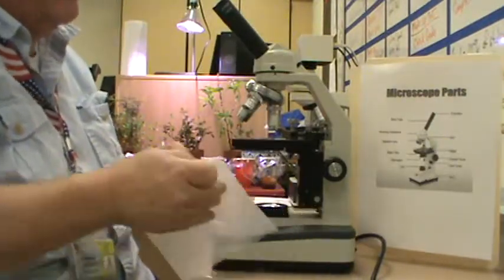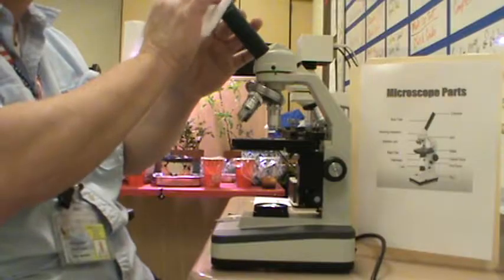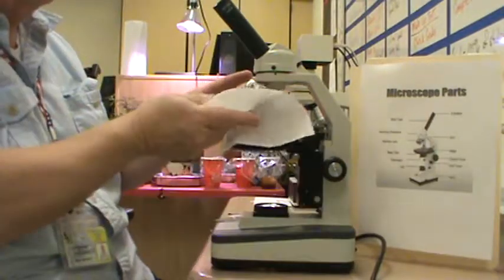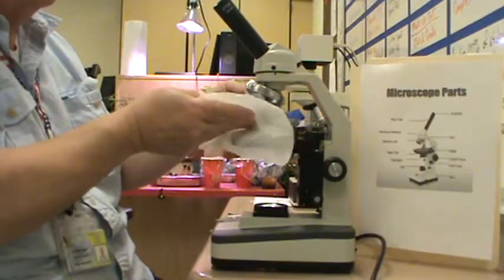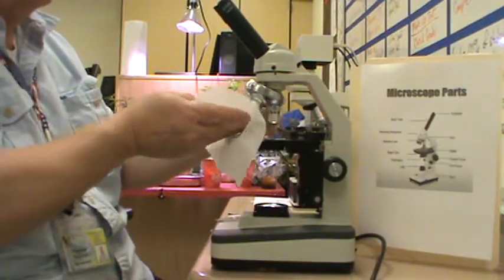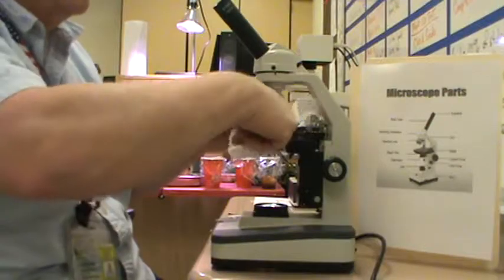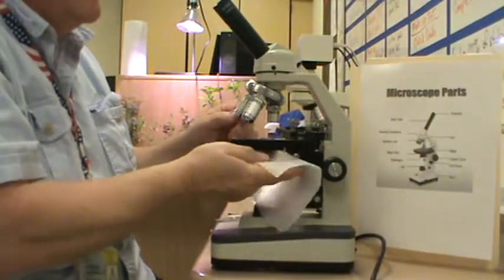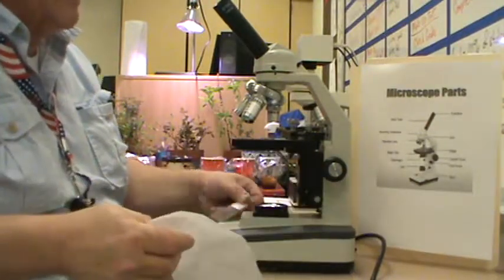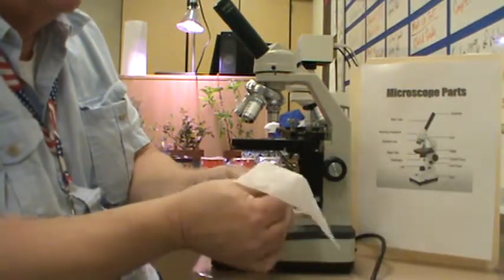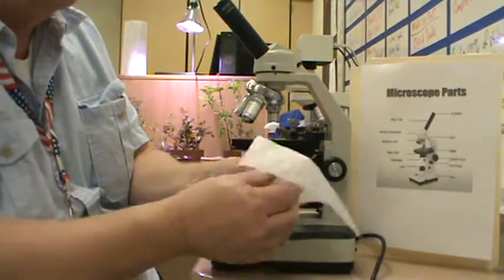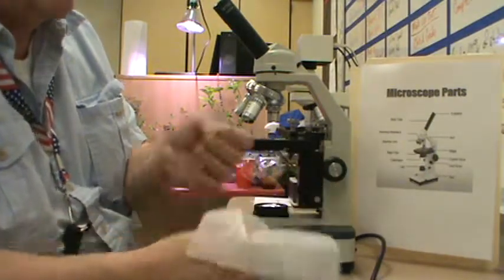Run it over the lenses just like that. If I can get up underneath, I'll do that also. And I'm going to very gently, because these are prepared slides, clean the slide off.